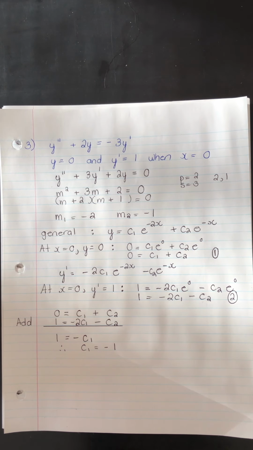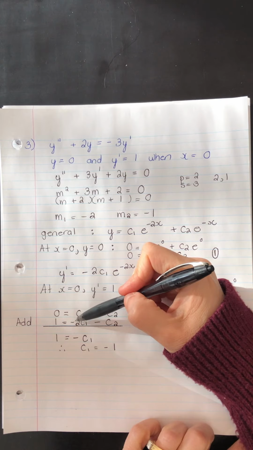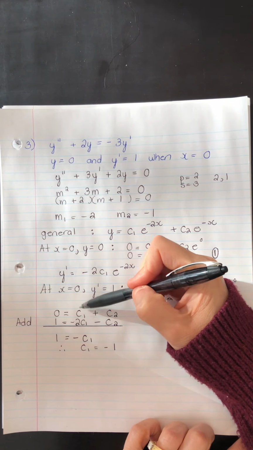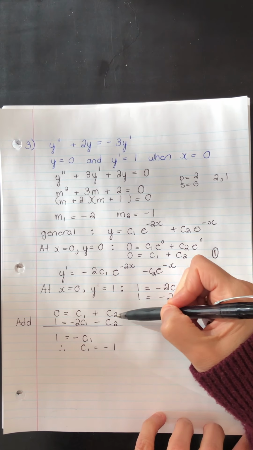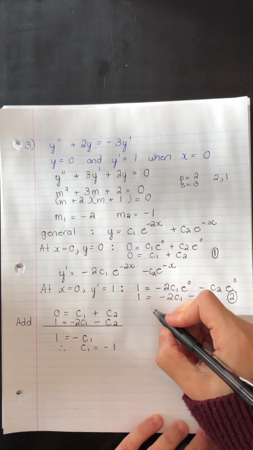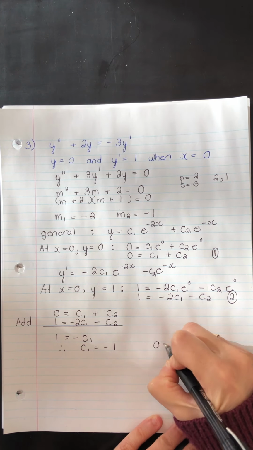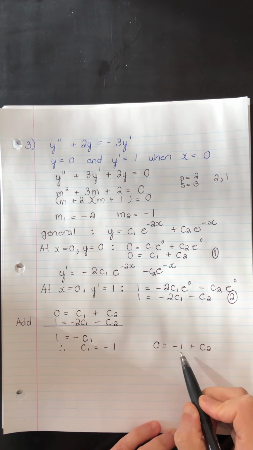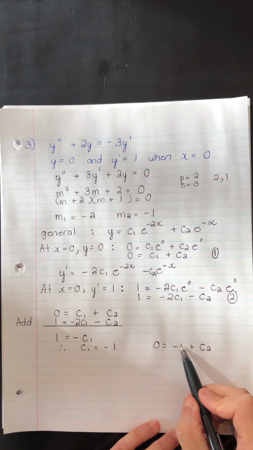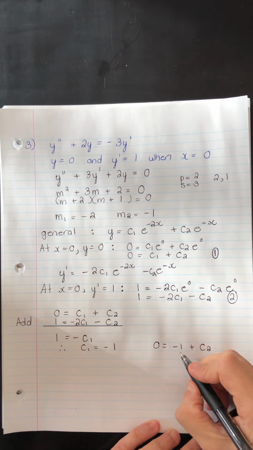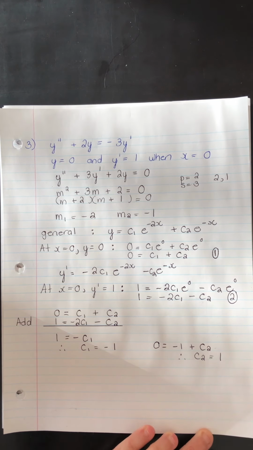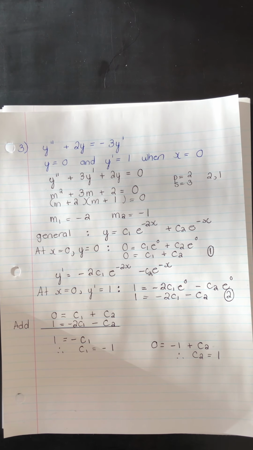And if c1 is equal to negative 1, that would go right here. So you could substitute into this one. So that would look like this. 0 is negative 1 plus c2. That means that c2 is equal to 1. This would go to the other side and we'd get c2 is 1. And now we have it solved.